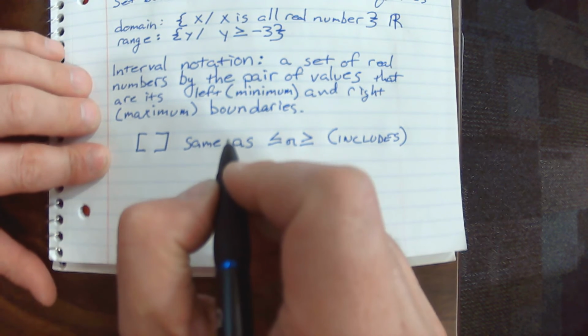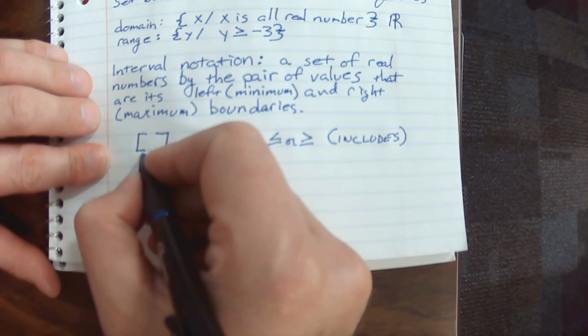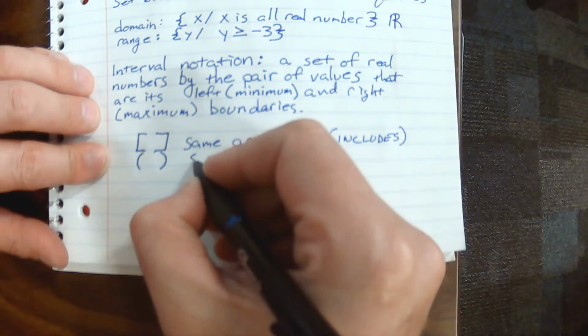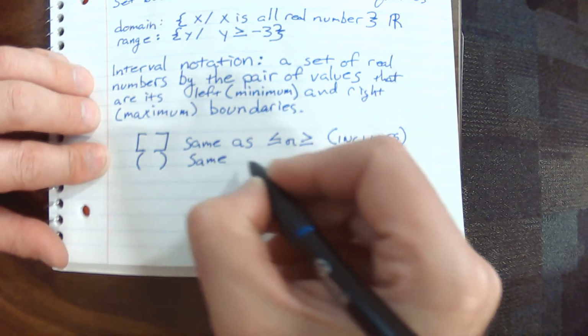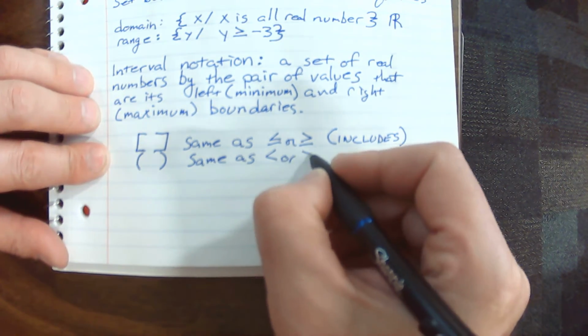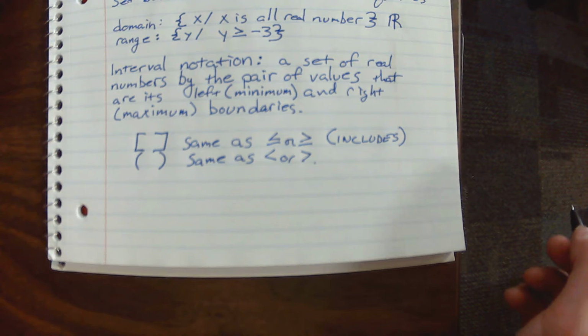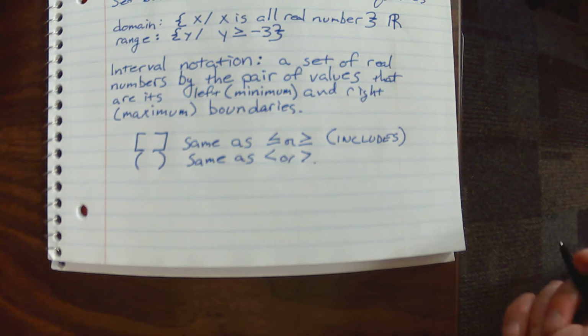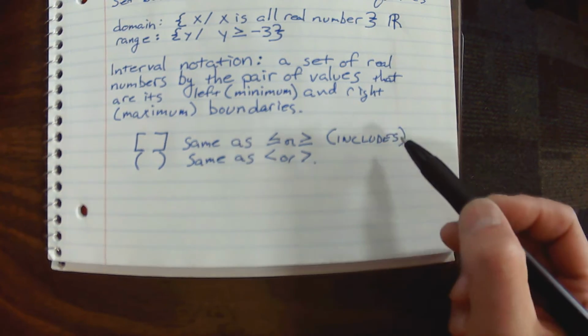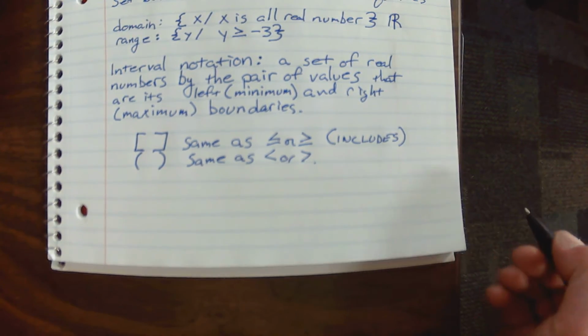Can you touch infinity? So when you cannot touch the number, you use a parentheses. So this is the same as just less than or greater than. So the bracket is touching, the parentheses not touching.